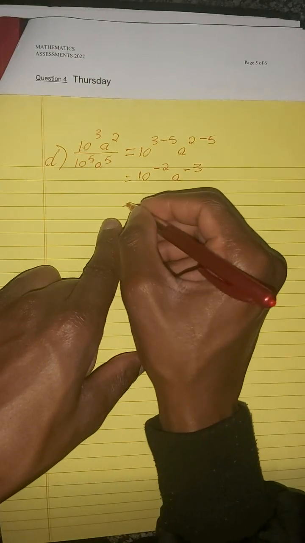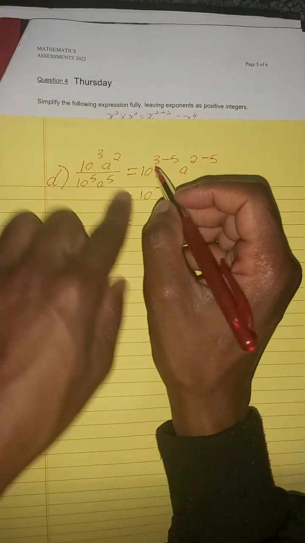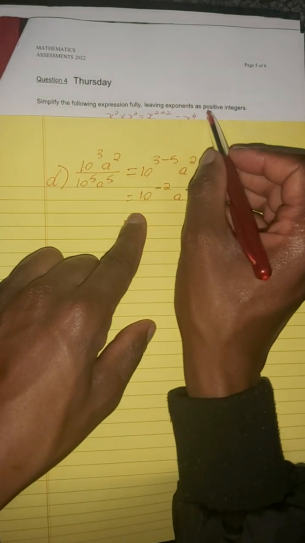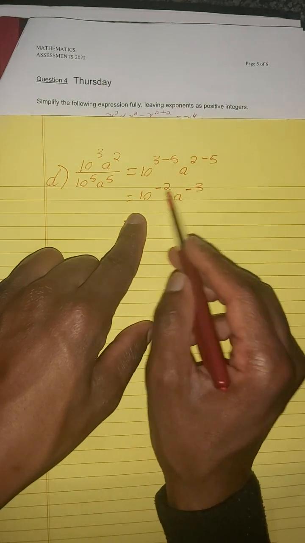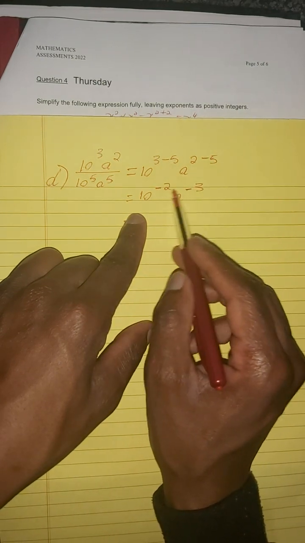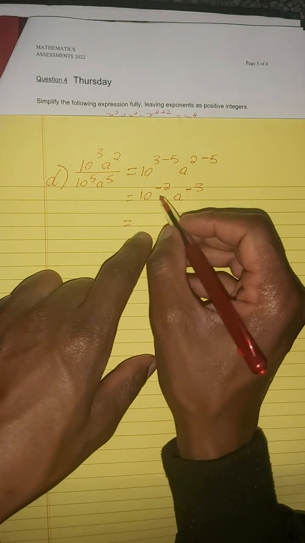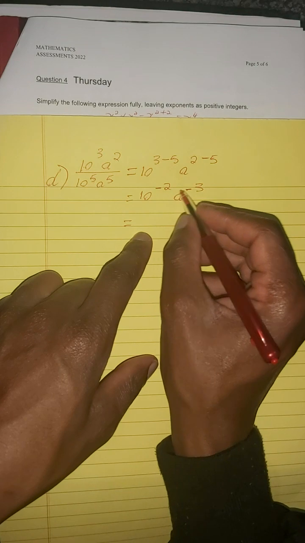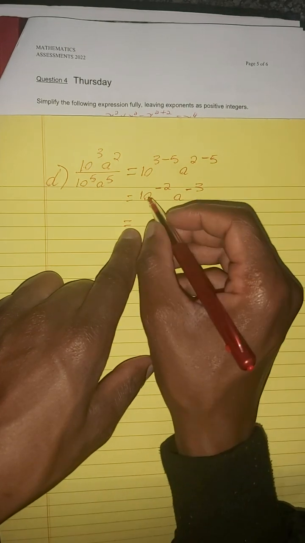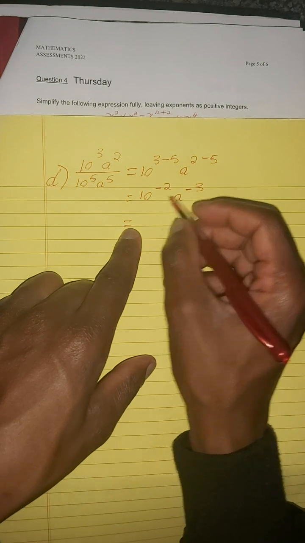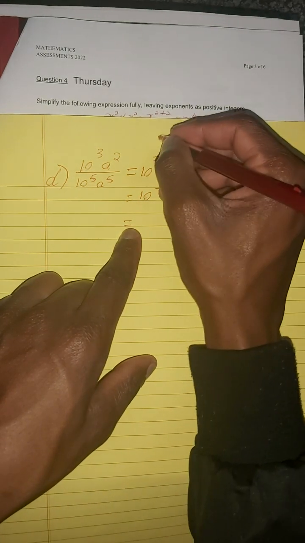And then when I proceed, let's go back to the instruction. The instruction said that we have to leave the exponents as positive integers. Here, it is negative integers. We want them to be positive. So because I want these to be positive, I'm going to have a 1 at the top. You remember this law.